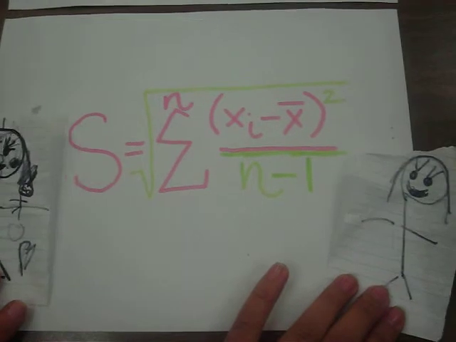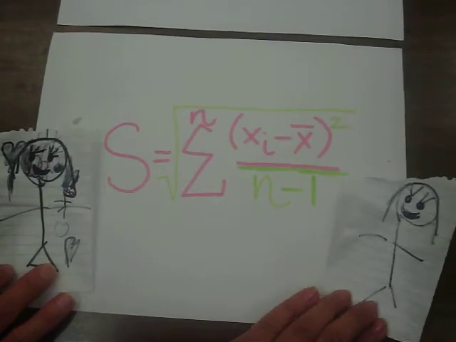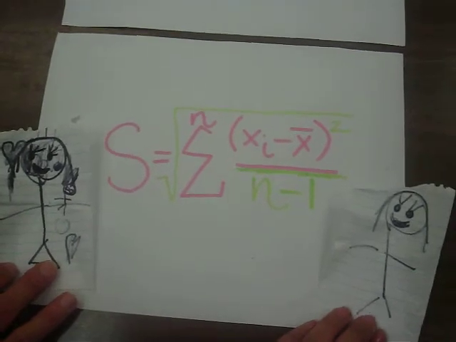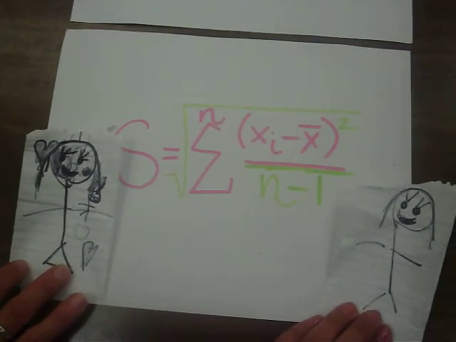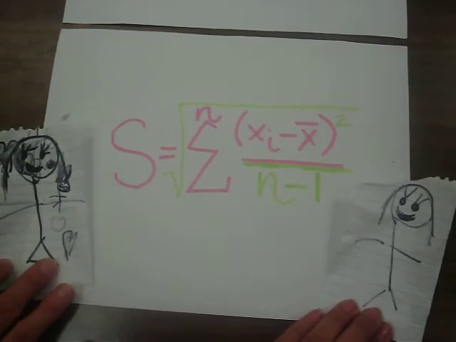Hey Mom, I heard that standard deviation is one of the most important things that you can learn in college. Do you have any idea why? Sweetie, I hadn't thought about that before. Isn't standard deviation a measure of variability?